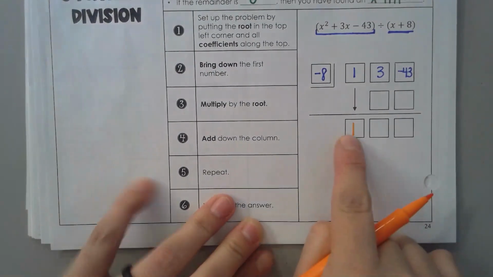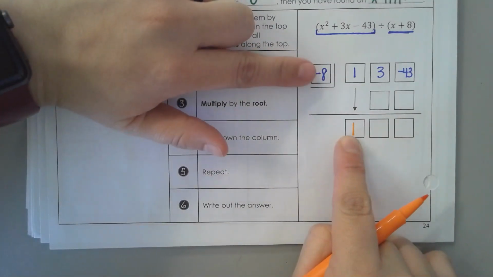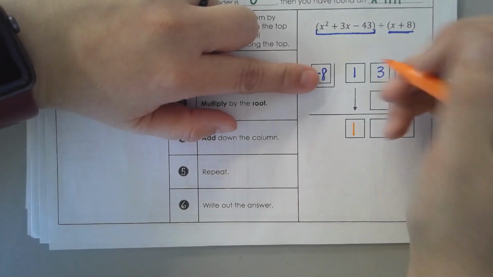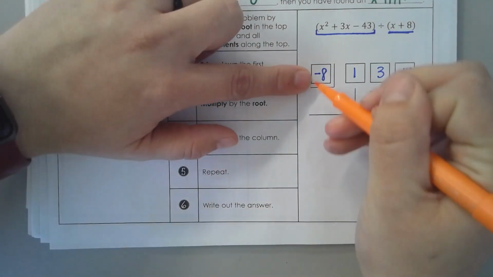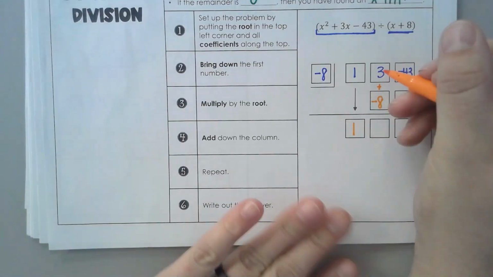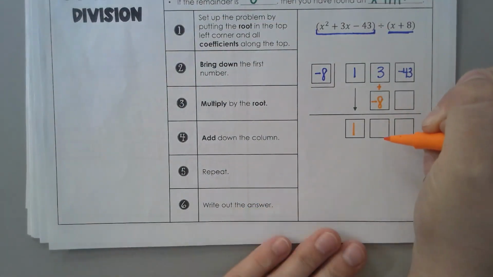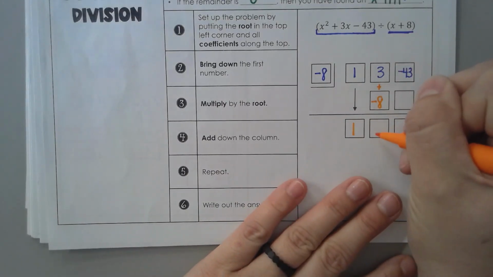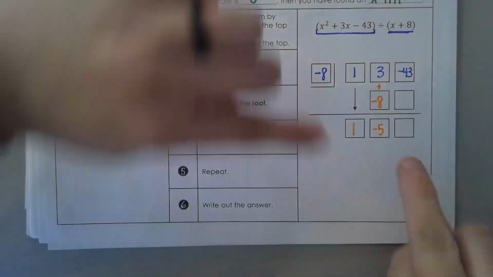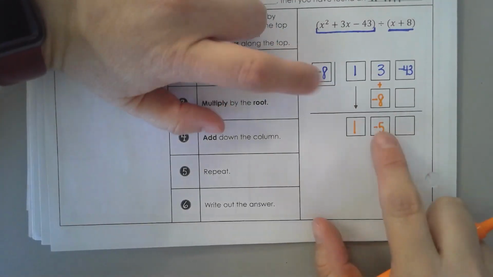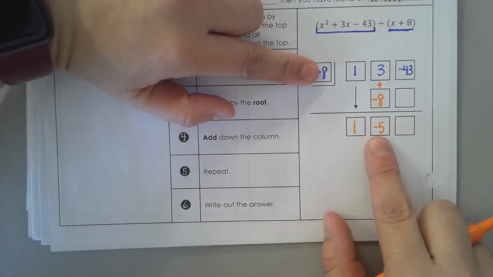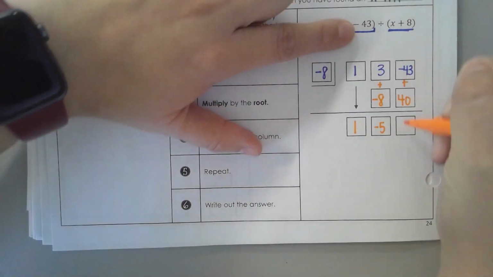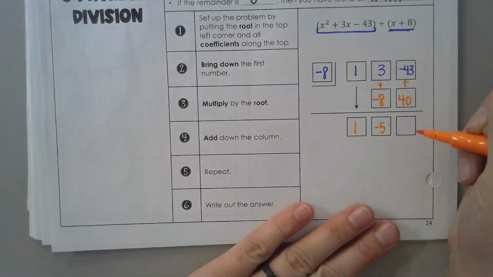And then we multiply this number times our corner number, so our negative 8. So what's 1 times negative 8? Yep, and that goes here. So we multiplied, and then we add straight down. 3 plus negative 8 is what? Now we multiply. Negative 8 times negative 5 is 40. And then we add straight down, and we get what? Negative 3.